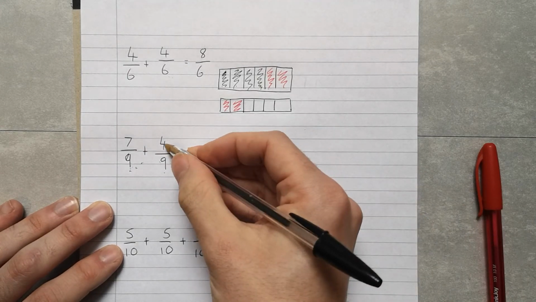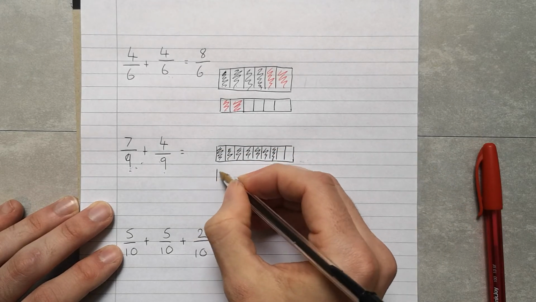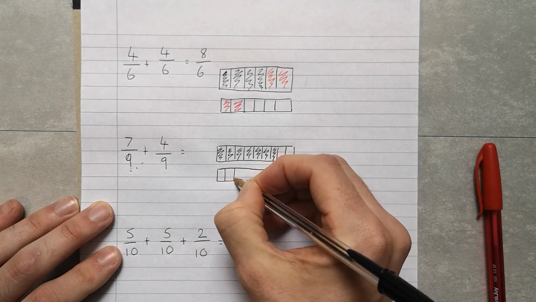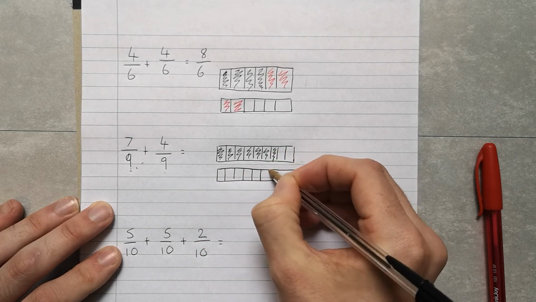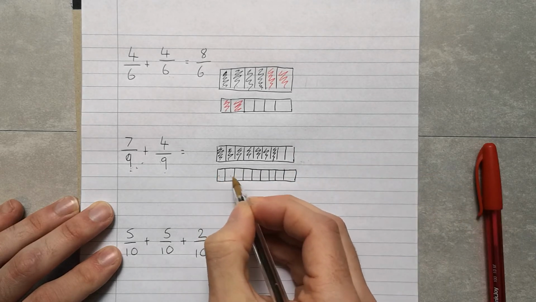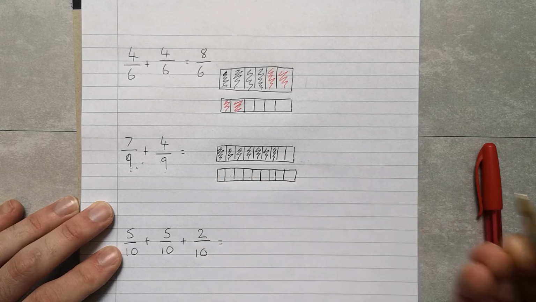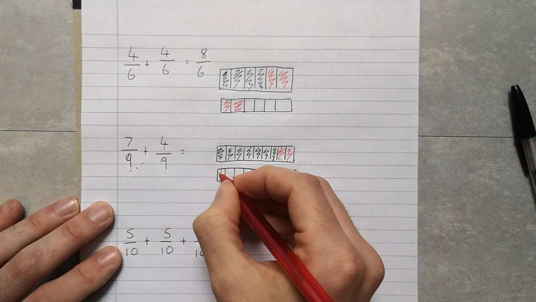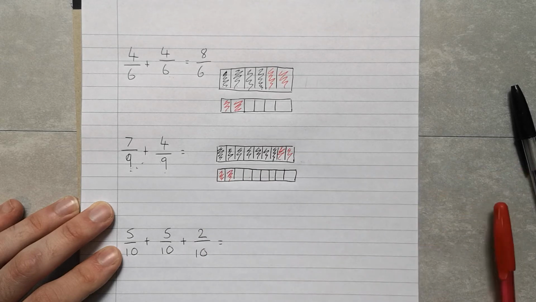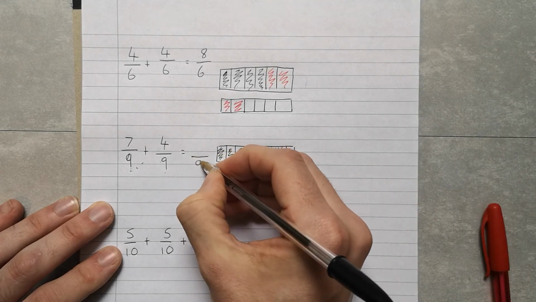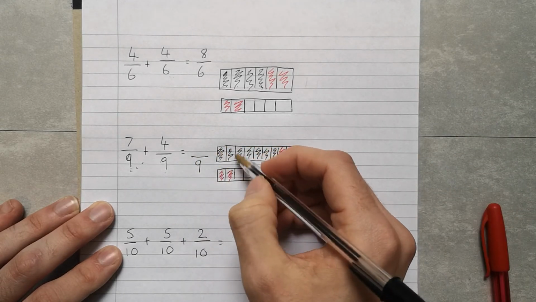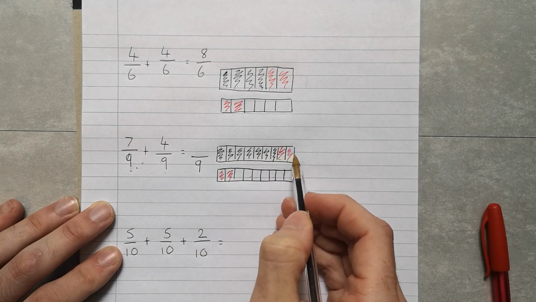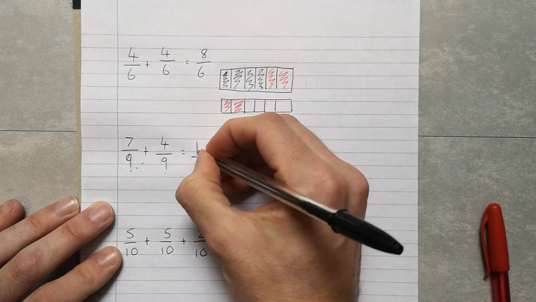I've got me that takes 4, but I haven't got enough, so I'm going to have to draw another bar model. Now remember that bar model still has to be 9. It can't be any less because that's what my denominator is telling me. So it'll be 1, 2, 3, 4, 5, 6, 7, 8, 9. Now I take 4 ninths of the pizza. 1, 2, 3, 4. Now I know it's over 9. So now I need to look how many I've got. 1, 2, 3, 4, 5, 6, 7, 8, 9, 10, 11. So I've got 11 ninths.